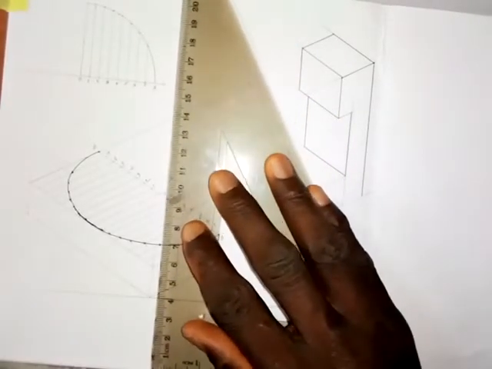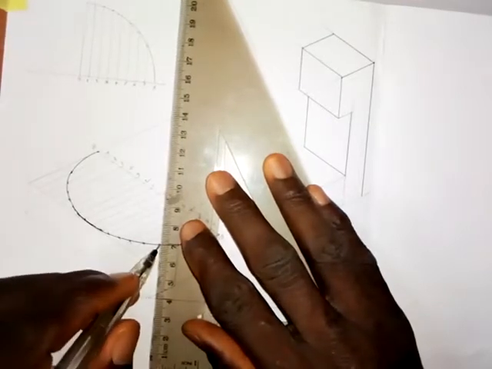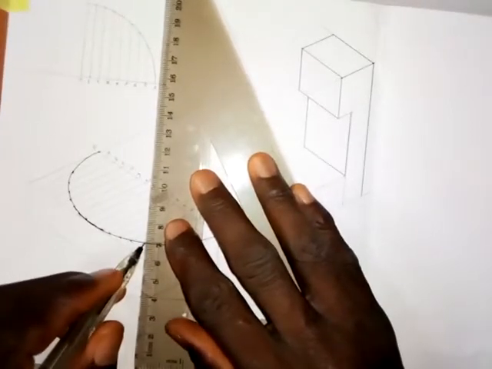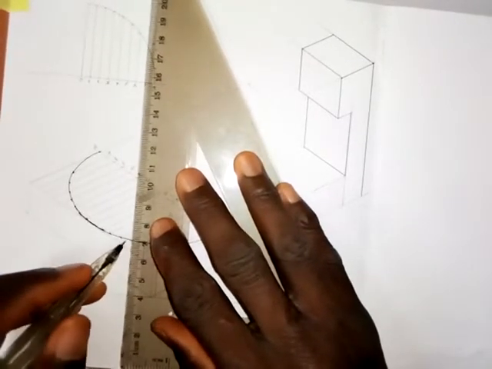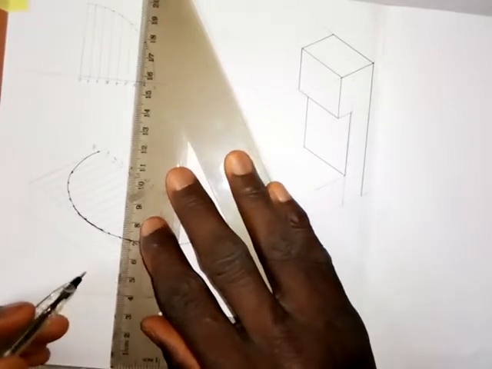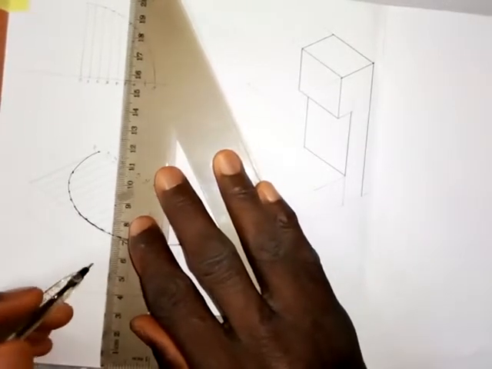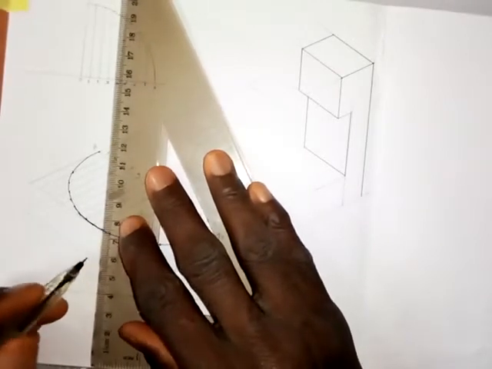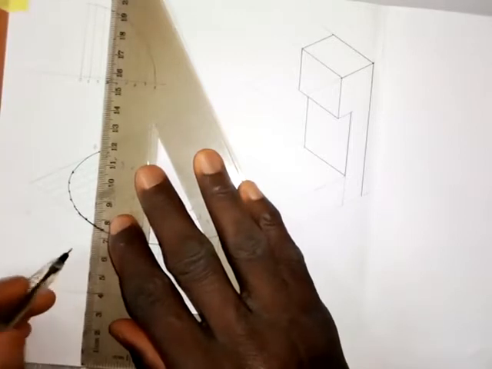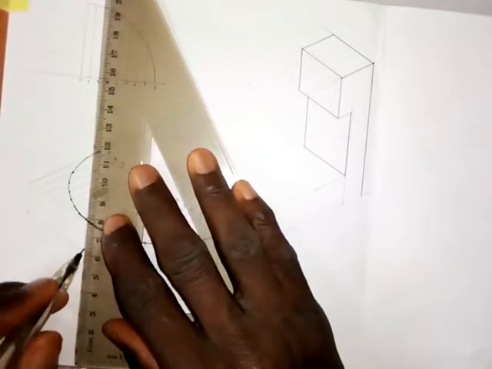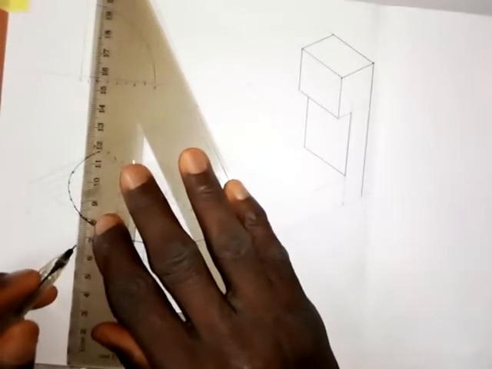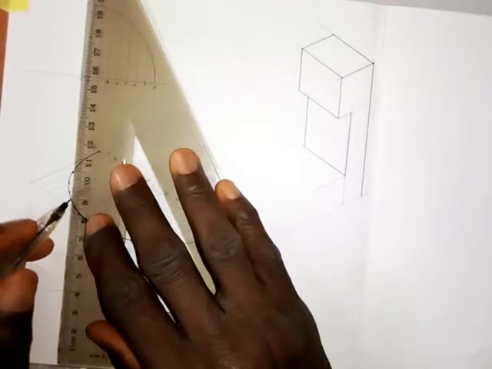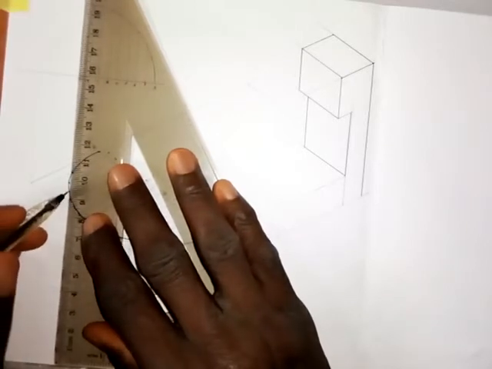Draw a vertical line from each of these points, and so on, drawing a vertical line down from every point.